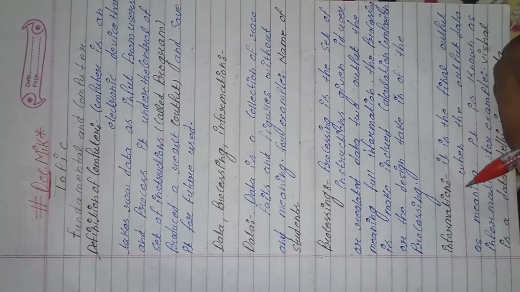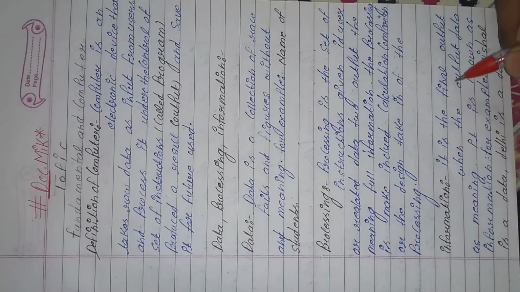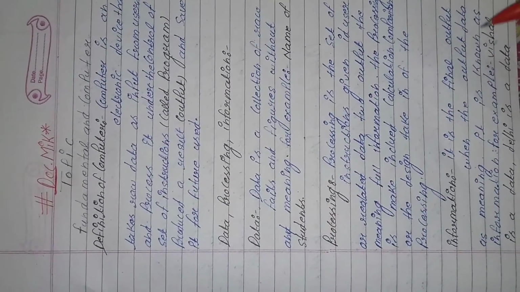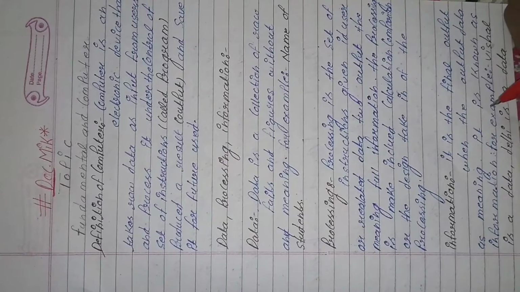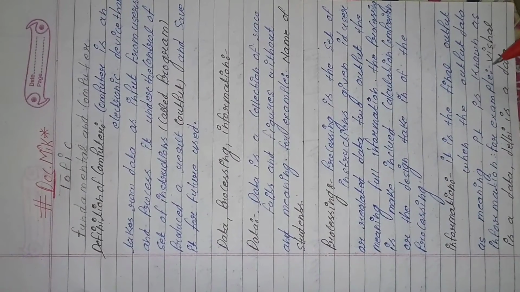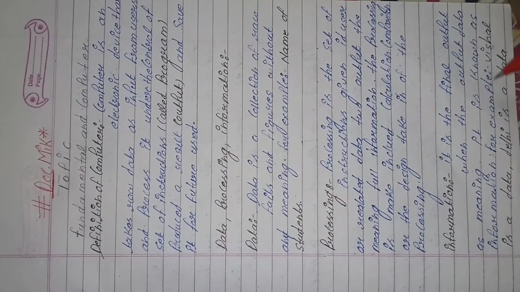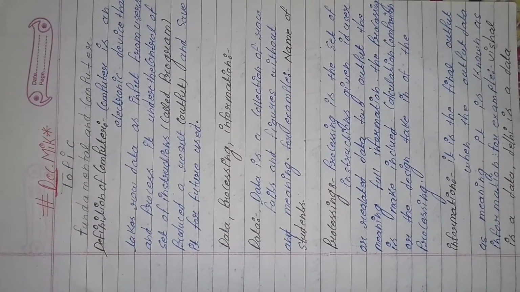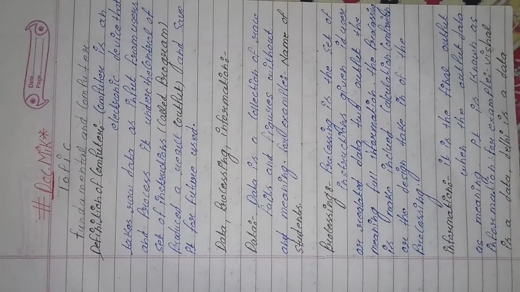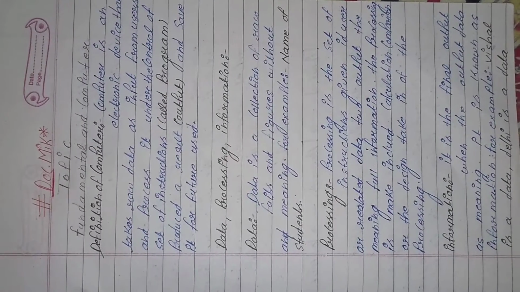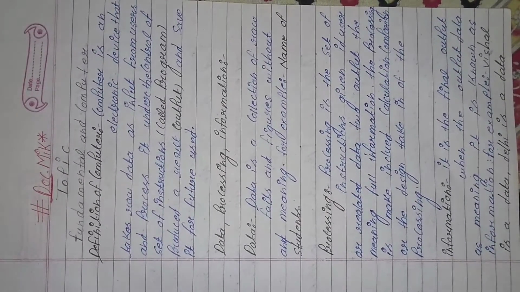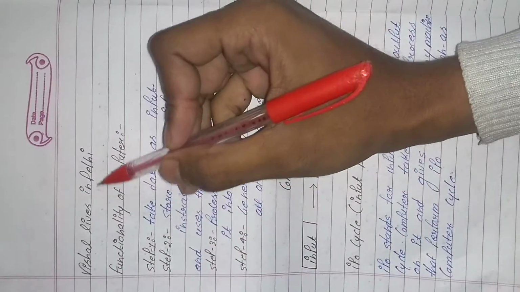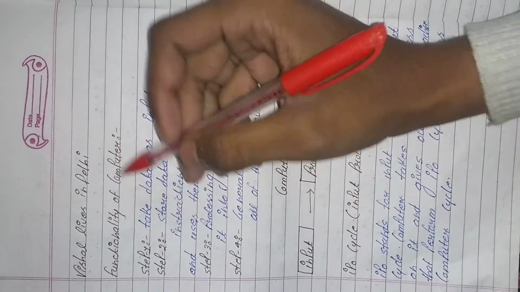Information definition. It is the final output. When the output data has meaning, it is known as information. For example, Vishal is a data. Delhi is a data. Vishal lives in Delhi is information.